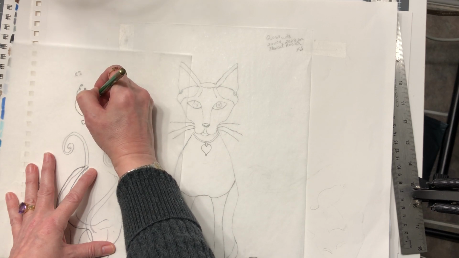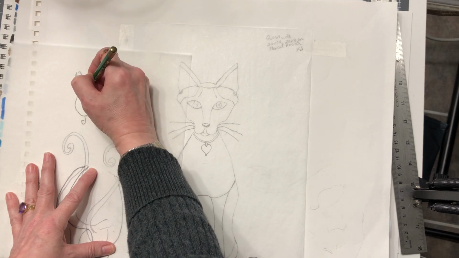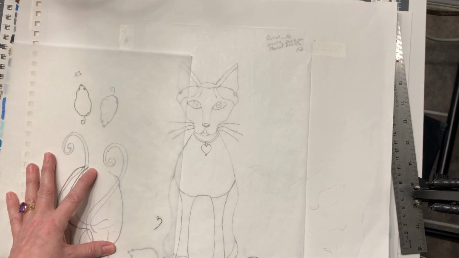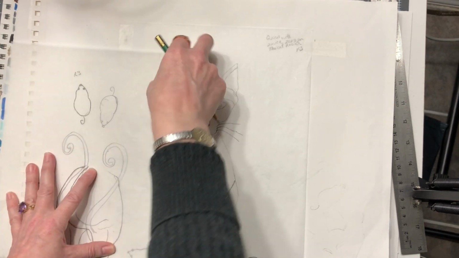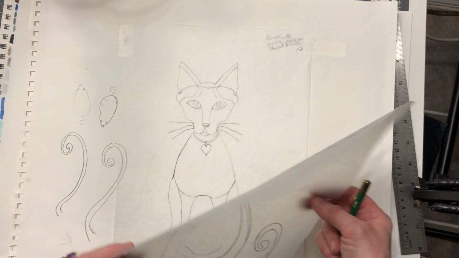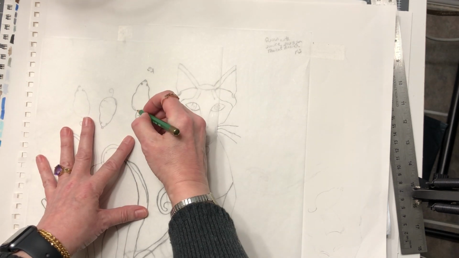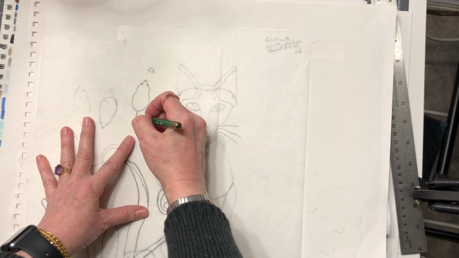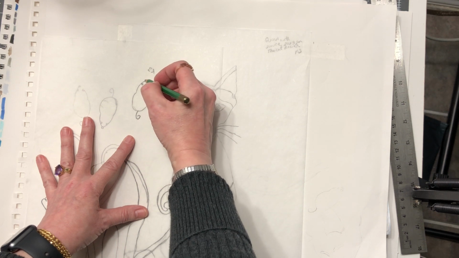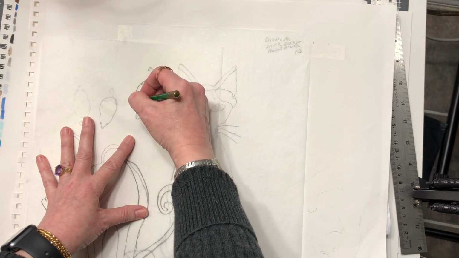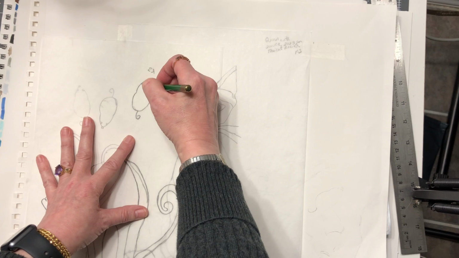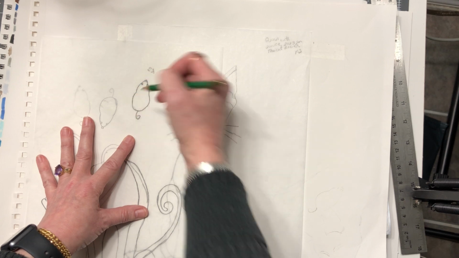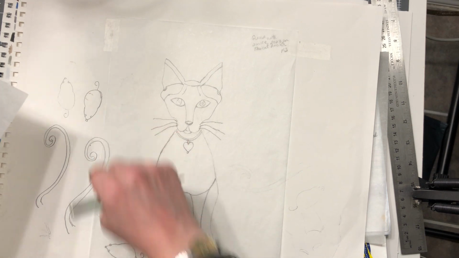Oops, if you make a mistake, don't worry, you can always erase it. And then I've traced everything that I wanted. I'll just get rid of that line because I'm not using that. I flip it over to the back, and I just go over everything again. Flip it around. Again, you can see it lightly. I don't know if you can see that on the video, but it did transfer even to the tracing paper.